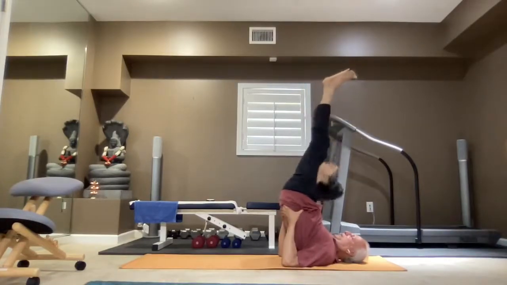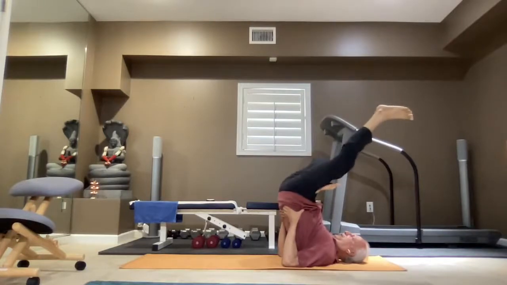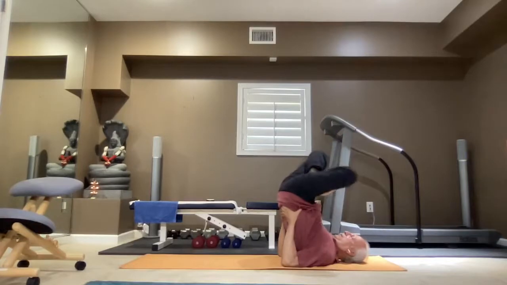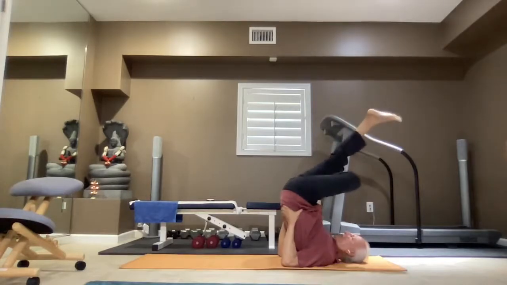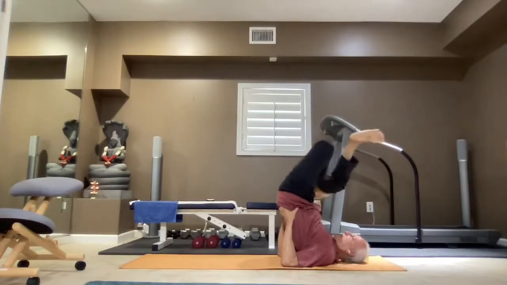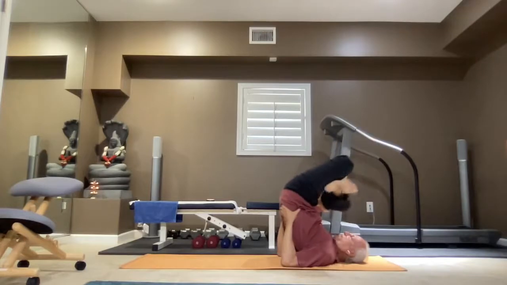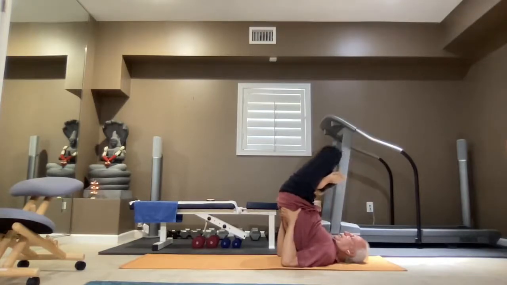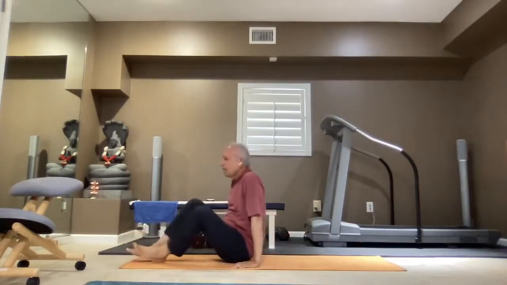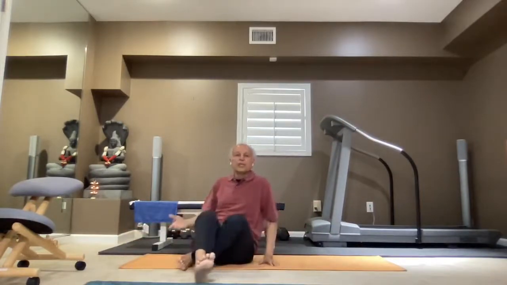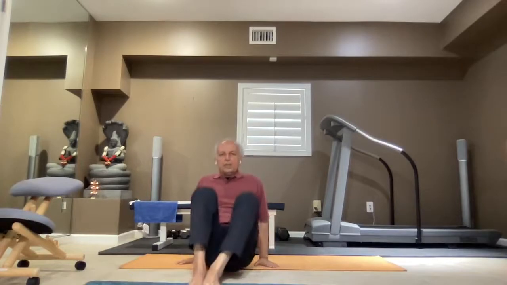You're doing a lotus pose on a shoulder stand. You can do the same thing on the other side. You will bring your other foot high up, both sides. You also stay on the poses. You don't get in and out of the poses much.